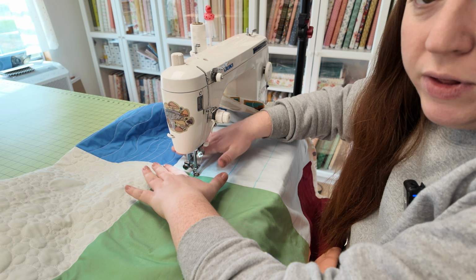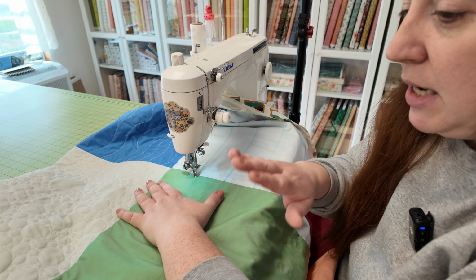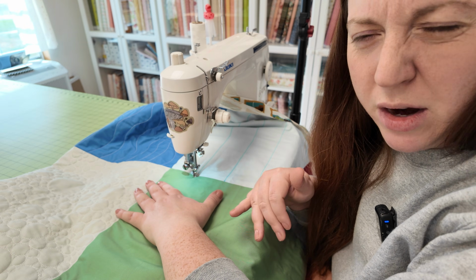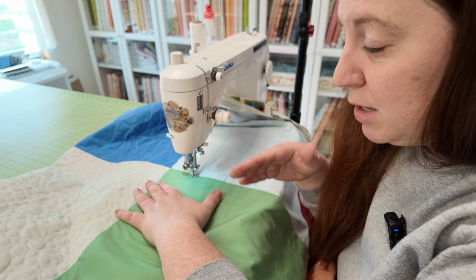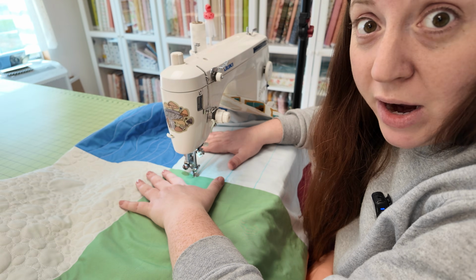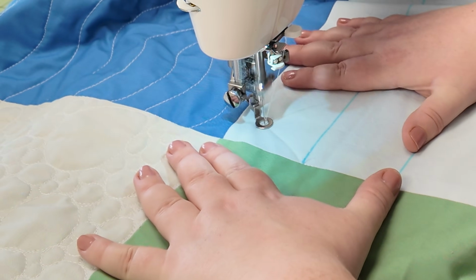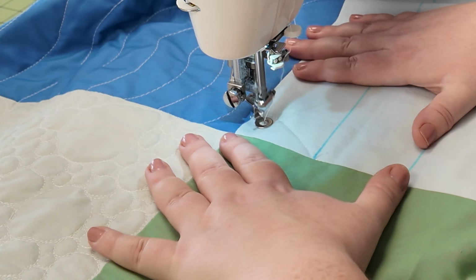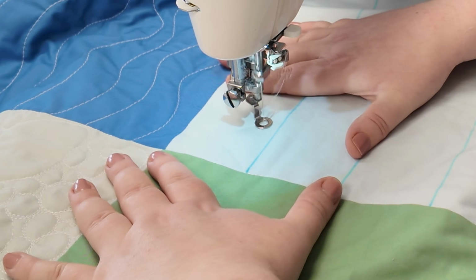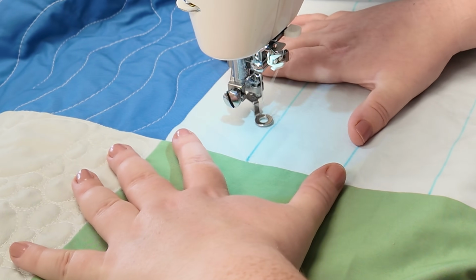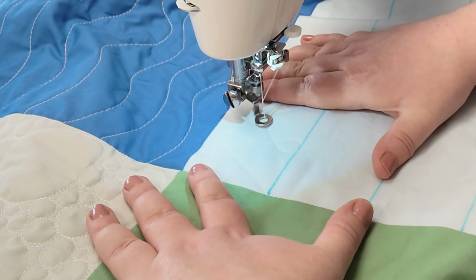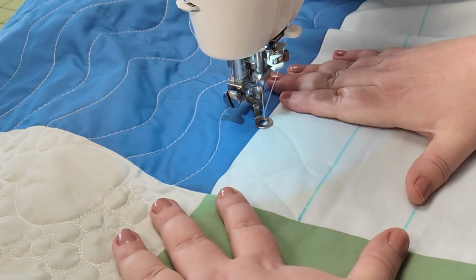You wanna hold it nice and flat, and that will help your stitches be nice and smooth and help you not get any weird lumps or creases in your fabric when you're quilting. So let's go for it, okay? I'm gonna come back down and do the bottom loop, and then I just come back up.